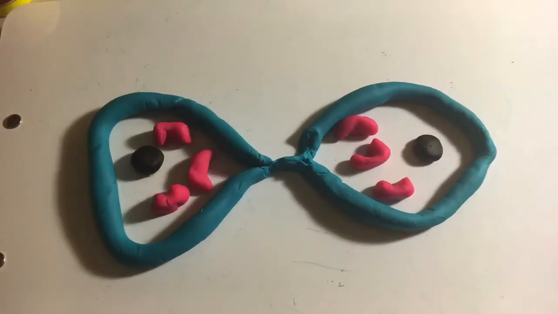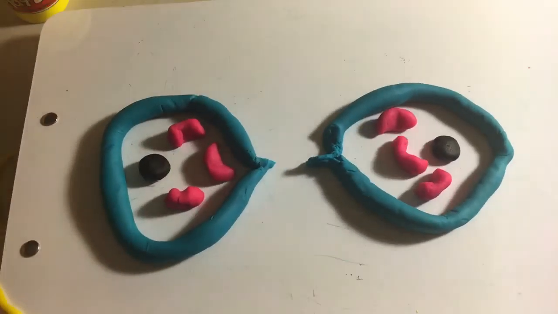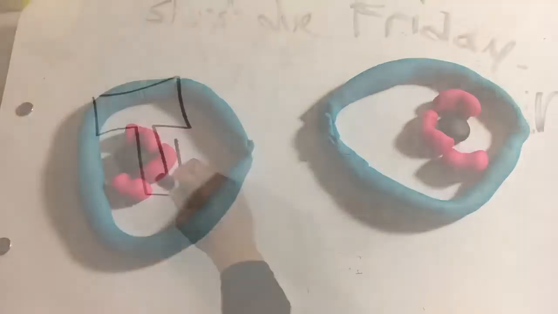Cytokinesis follows and involves the formation of a cleavage furrow which pinches the cell into two.